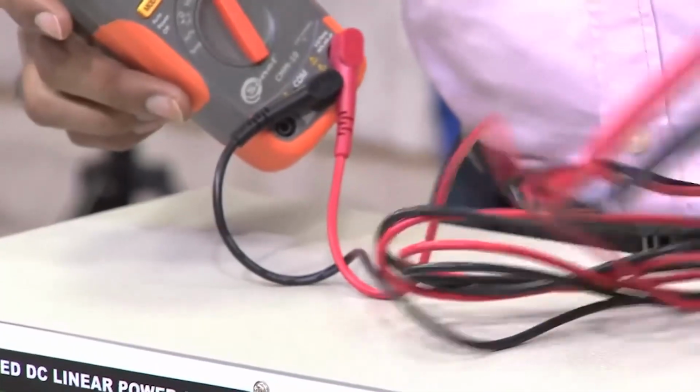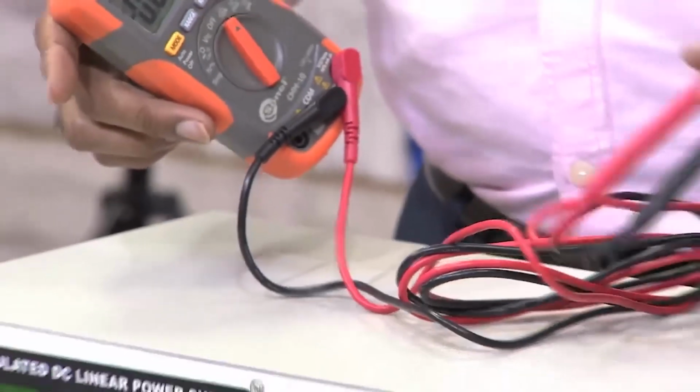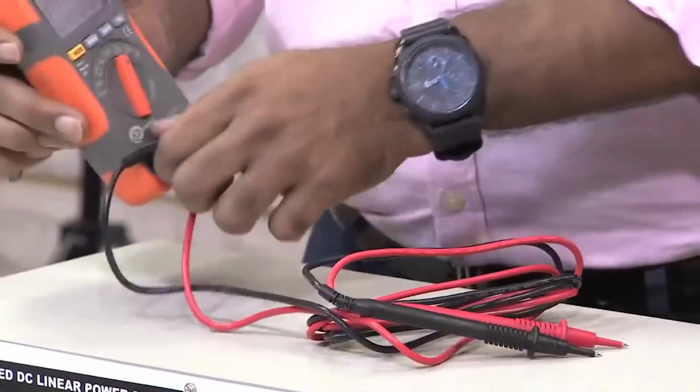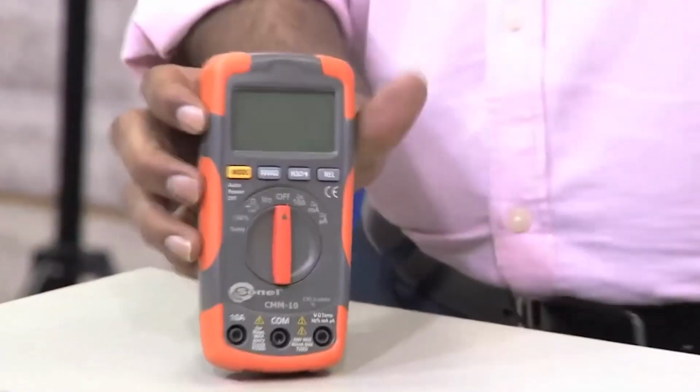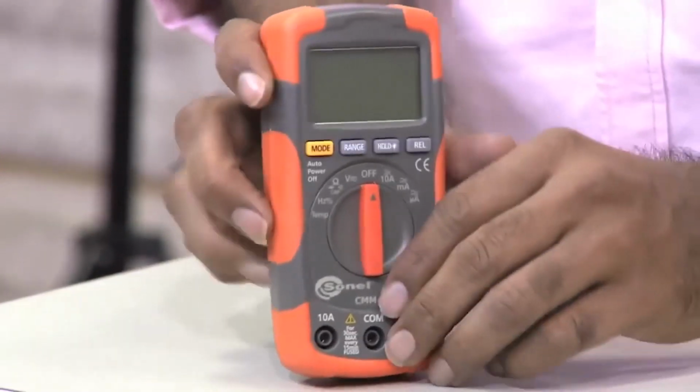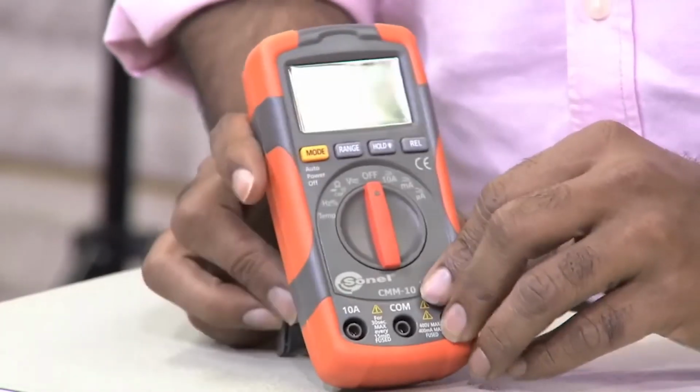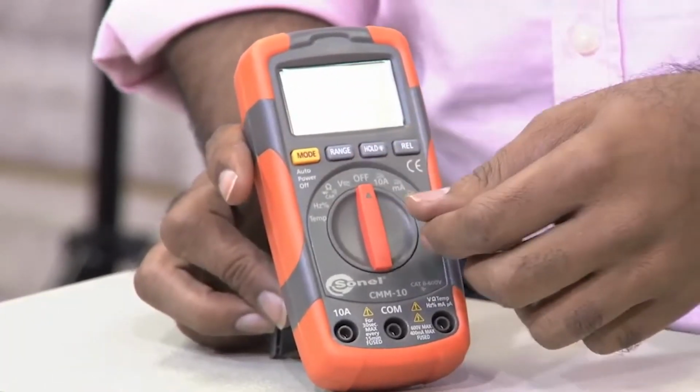Okay. We see another multimeter. Again, in a multimeter there are probes, these are called probes. I will remove this one, okay. Now, off, you cannot see anything, correct. Now, what are the different things here?